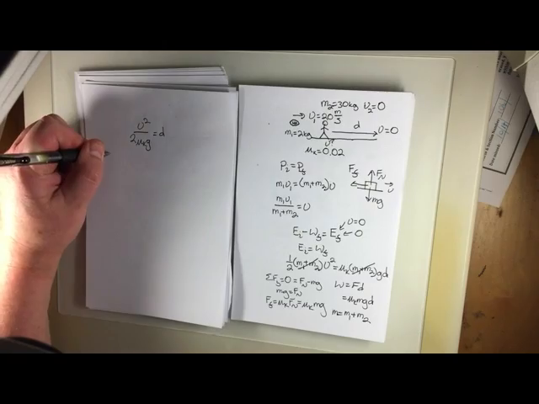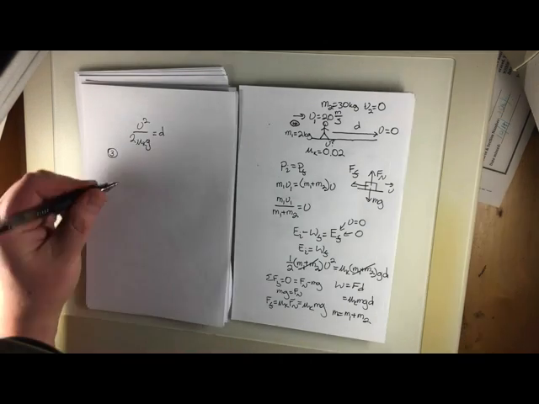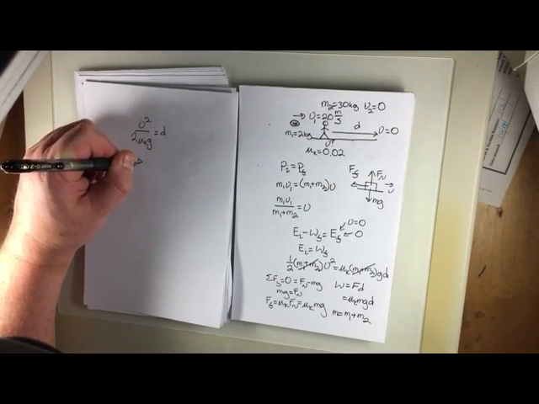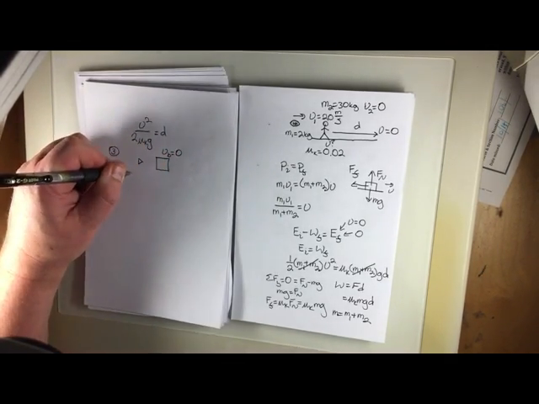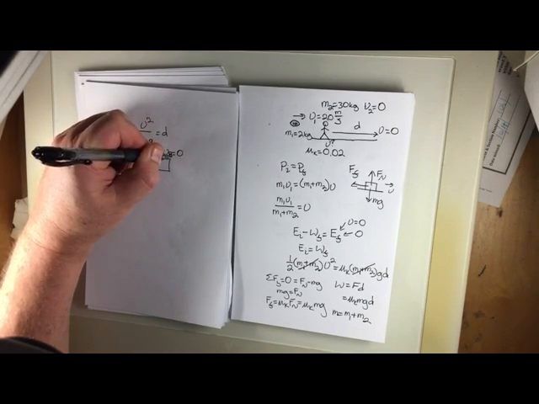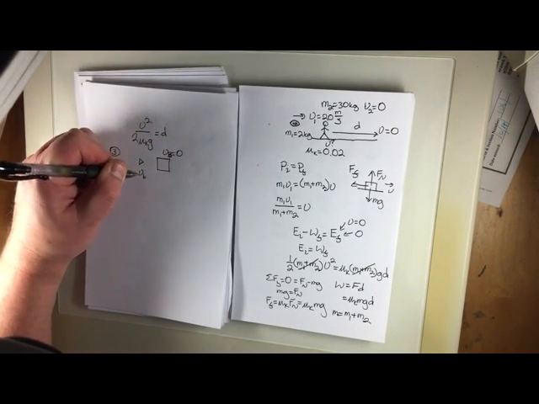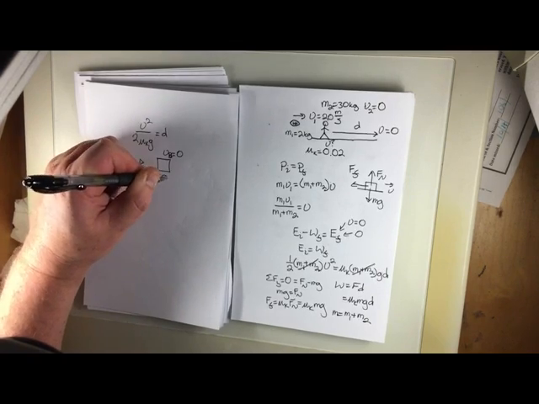Number 3. One fires a bullet into a block of wood resting on a frictionless surface. The initial velocity of the bullet is 400 meters per second. After it leaves the block, it's 100 meters per second. Now, the key word is passes through. So initially, the velocity of the block is 0. I'll use capital B for block, and lowercase b for bullet. So the velocity of the bullet is 400 meters per second.